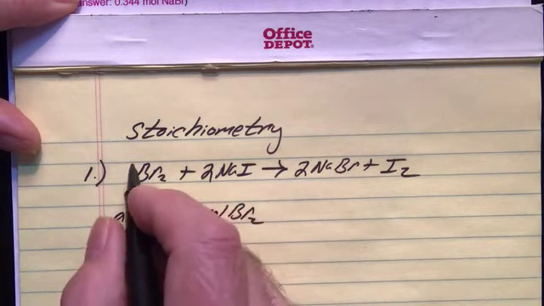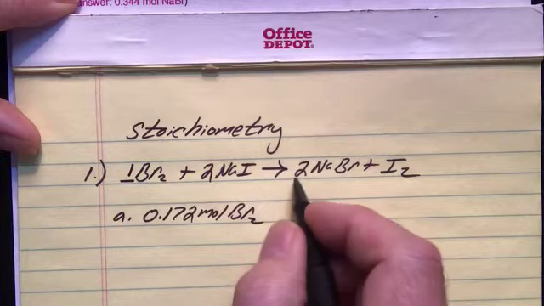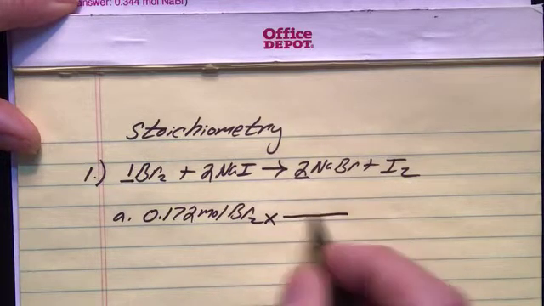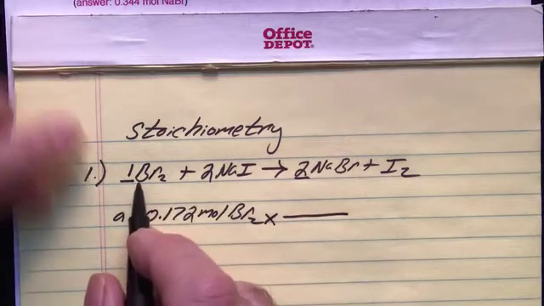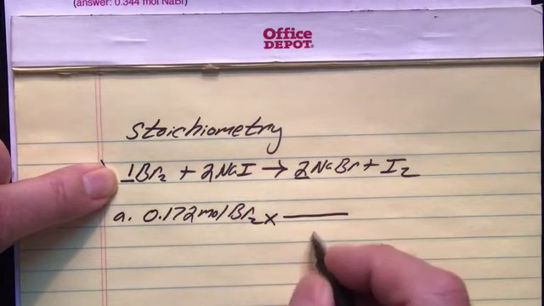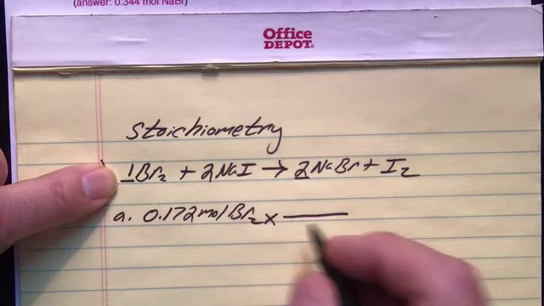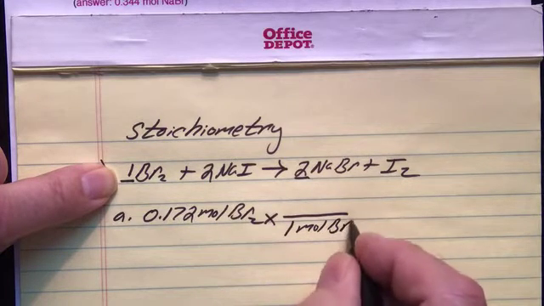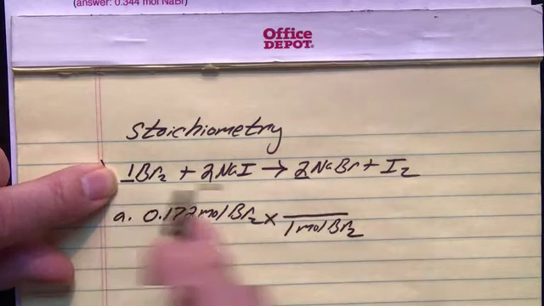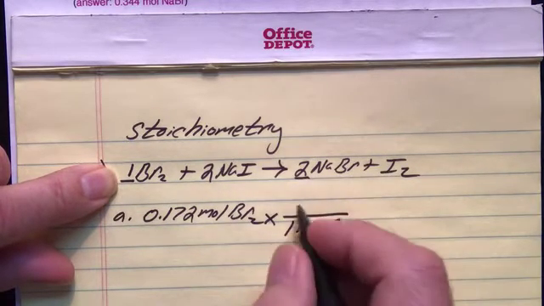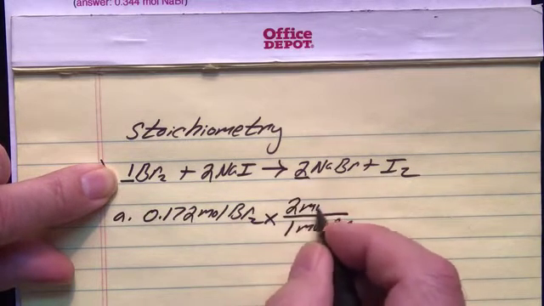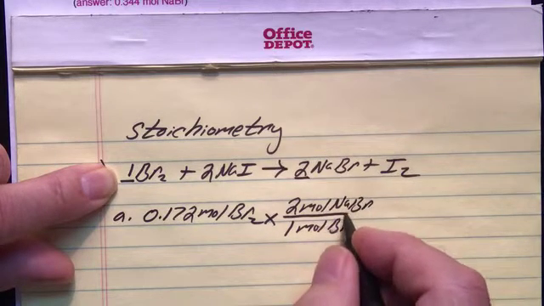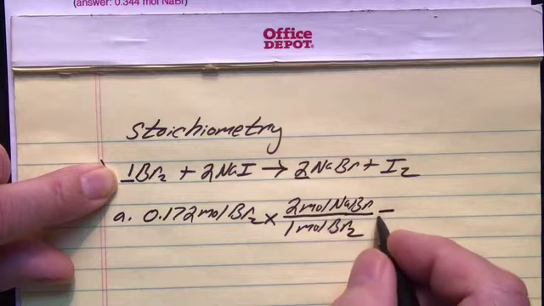So we simply look at the mole ratio from the chemical equation. We want bromine to cancel out, so that will go in the denominator of our conversion factor. 1 mole of bromine is needed to produce 2 moles of sodium bromide. And that's all we need.